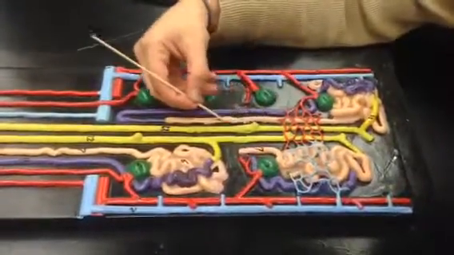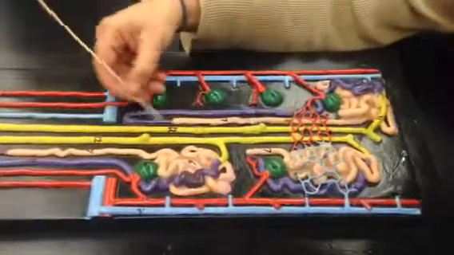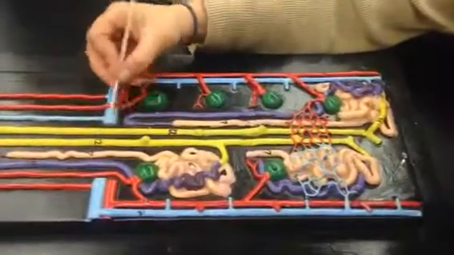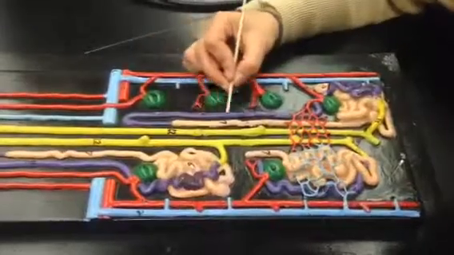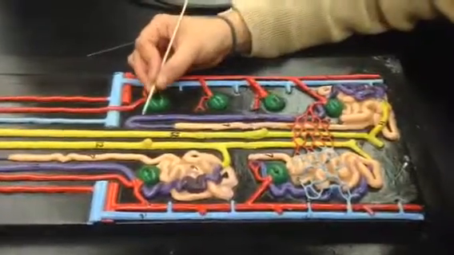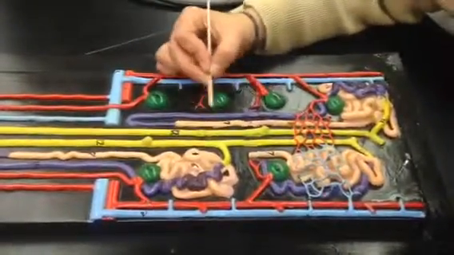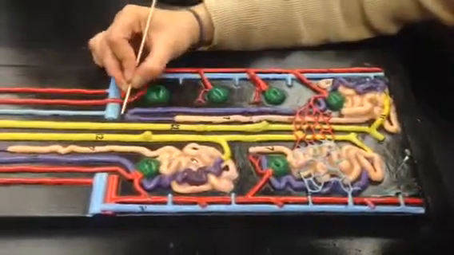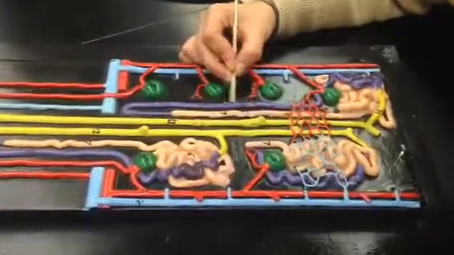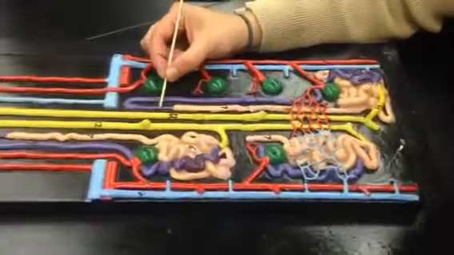This part right here is the descending nephron loop, and this is the ascending nephron loop, or you could say ascending limb of the nephron loop. You can see this part is skinny on the nephron loop.